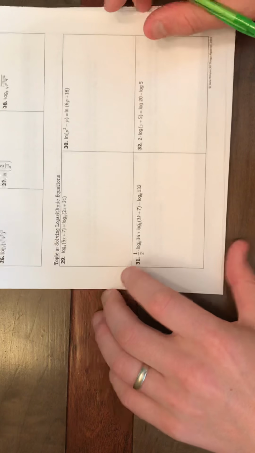Okay, guys and girls, so we're going to go ahead and continue our unit review. So now we're going to look into solving equations and then also our exponential growth, decay, and compound interest.